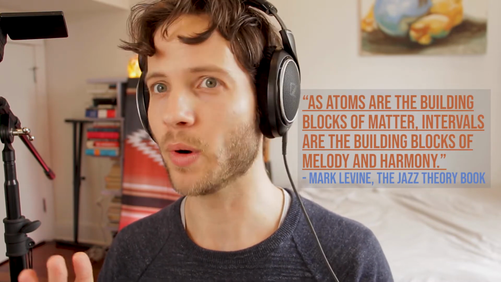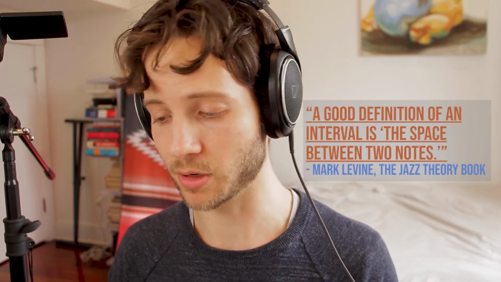That's exactly right. Now, what is an interval? Second sentence. A good definition of an interval is the space between 2 notes. On a piano, the space between 2 notes is the space between 2 keys, obviously, right?